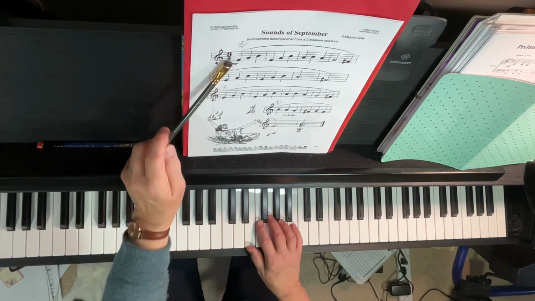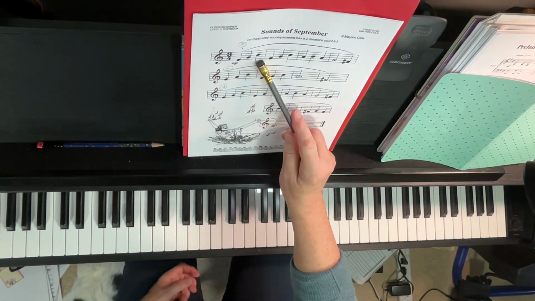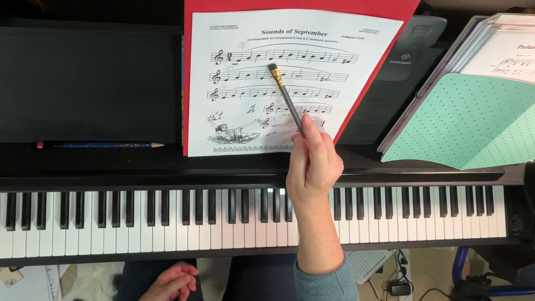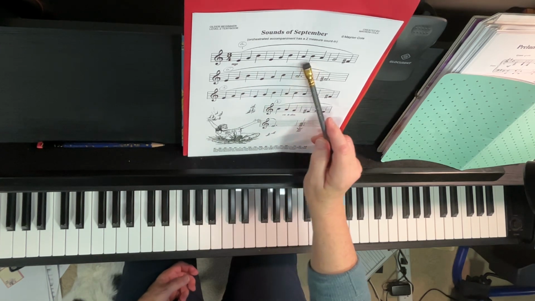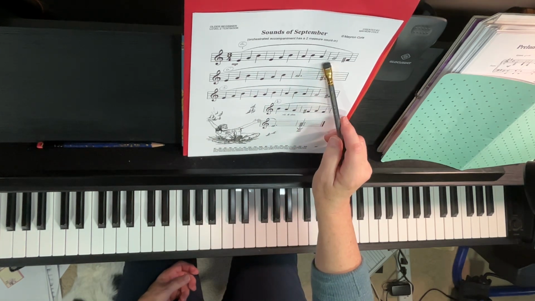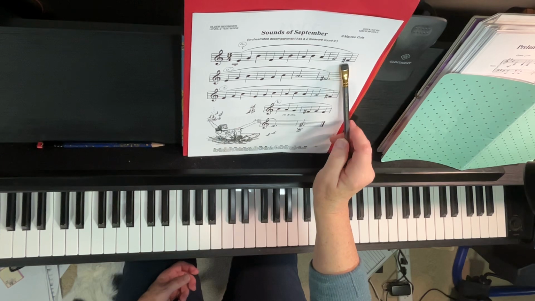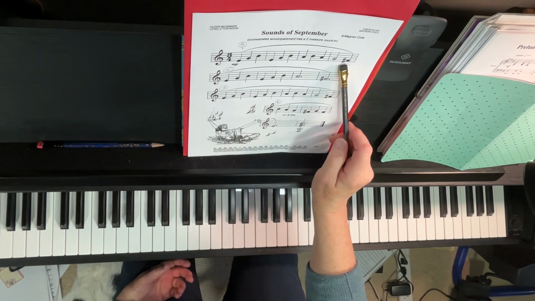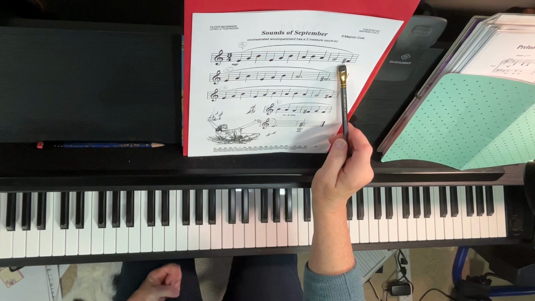The intervals here are E, up a third, down a fifth, up a third, down a second, up a second, down a second, down a second, and down a minor second or half step. The reason I go over the intervals is because reading by intervals in the long run is going to make you a faster sight reader.